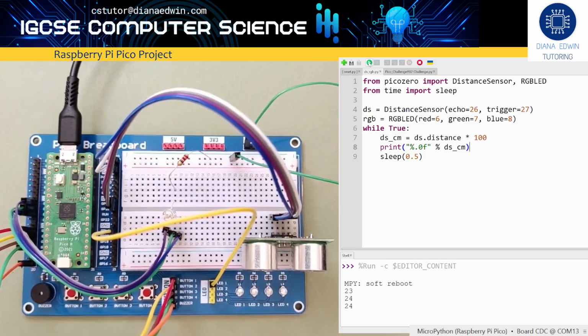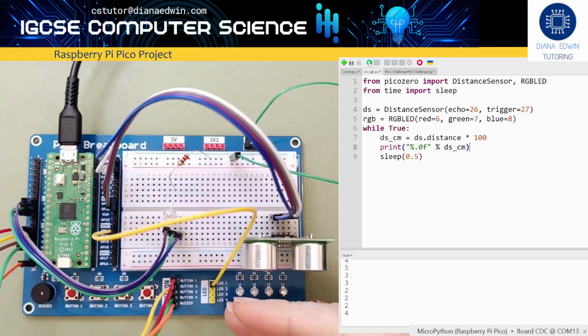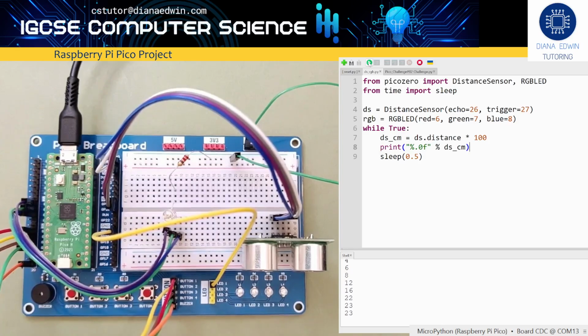So if we run the code, at the moment it looks like I'm probably sitting about 25 centimetres away, and if I bring my hand a little bit closer, then you can see it coming down. I've got to be really close to be in shot there, haven't I? So 2 centimetres away. So this is working, which is great.